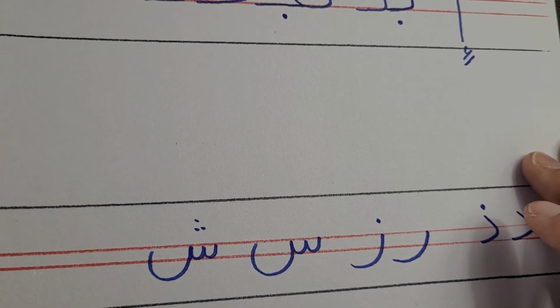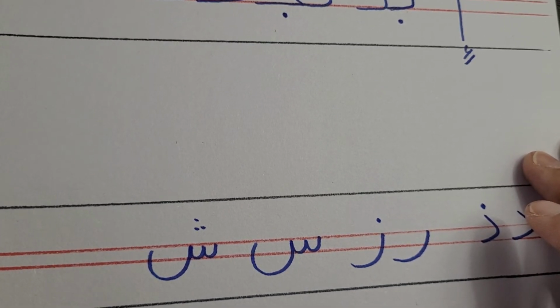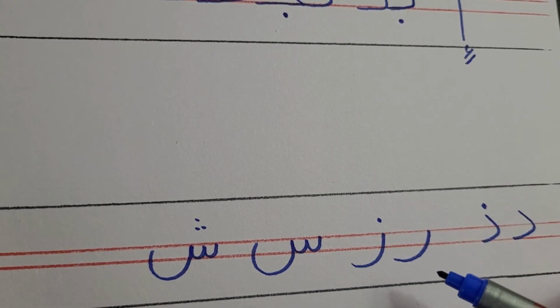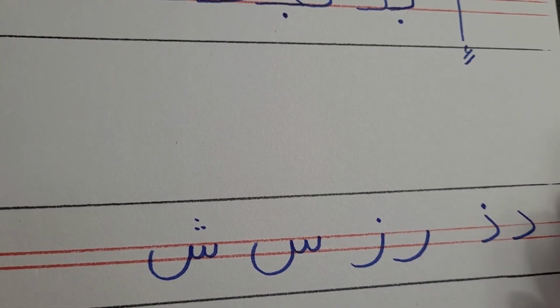It's very important. Every time we study letters, we practice them. Practice the letter and then practice some words.